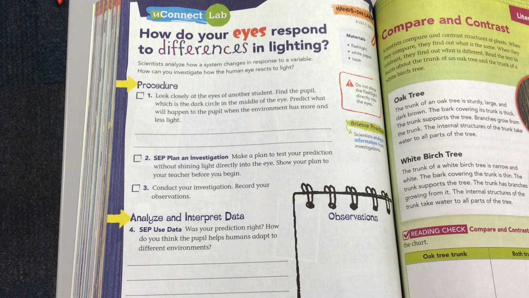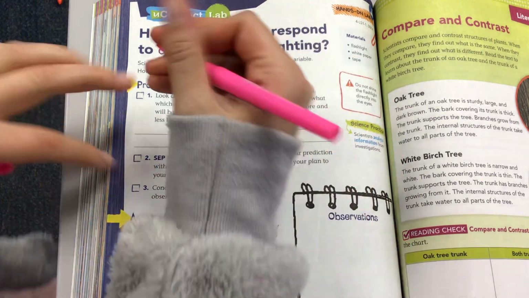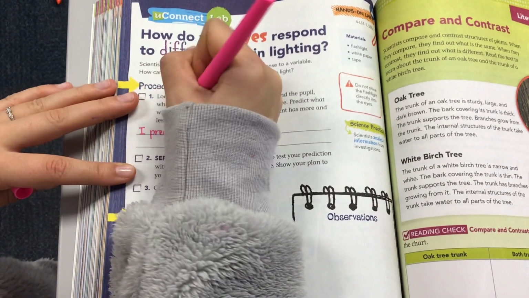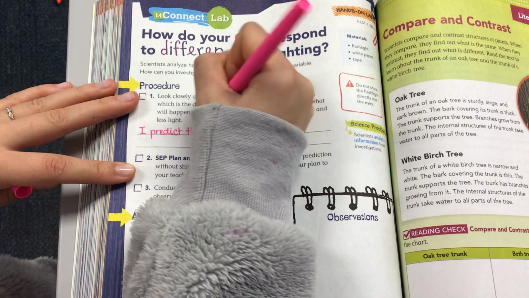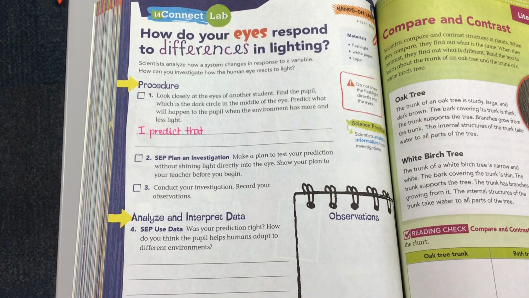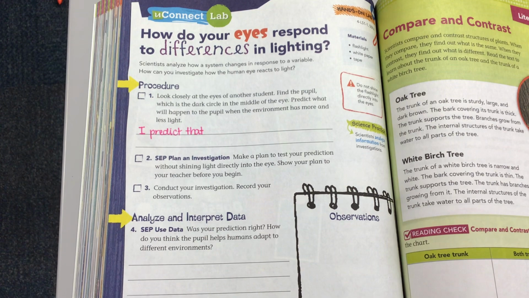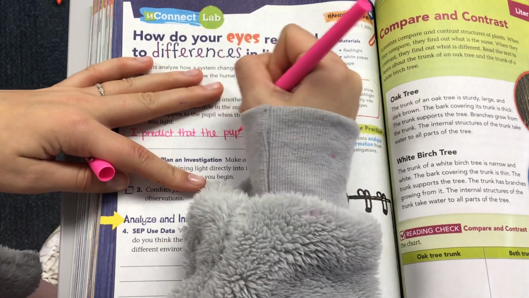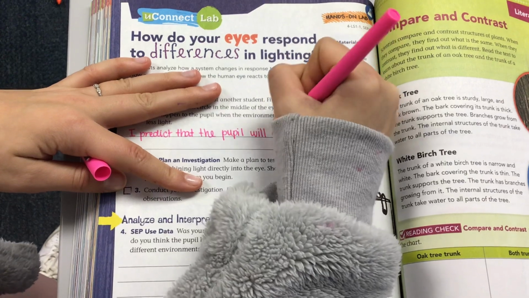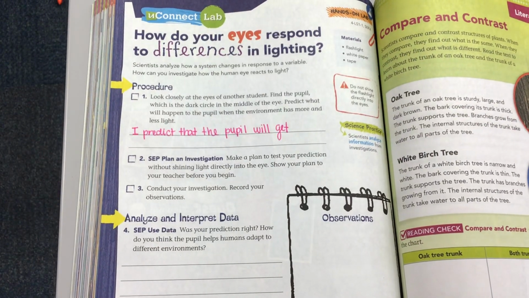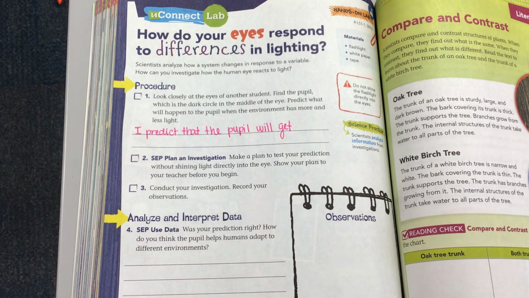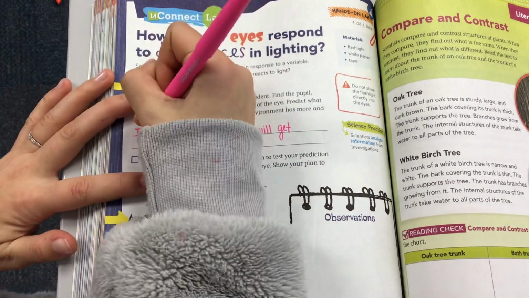Gemma? I predict when the world has less light, the glare in the pupils will fade away. Okay, let's talk about the size though. Ella? I predict when the light gets a lot darker, your pupil will get bigger. So I predict that the pupil will get, and write your own prediction here, either smaller or bigger with more light. So I'm going to write, I predict that the pupil will get smaller with more light.